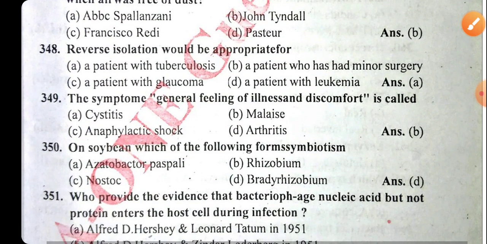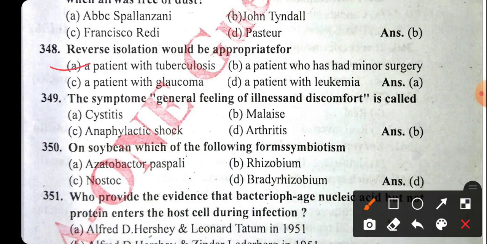Now the next question is: reverse isolation would be appropriate for, option number A, a patient with tuberculosis. That is, a patient that is suffering from tuberculosis, reverse isolation will be performed and the proper treatment of this patient has to be made.